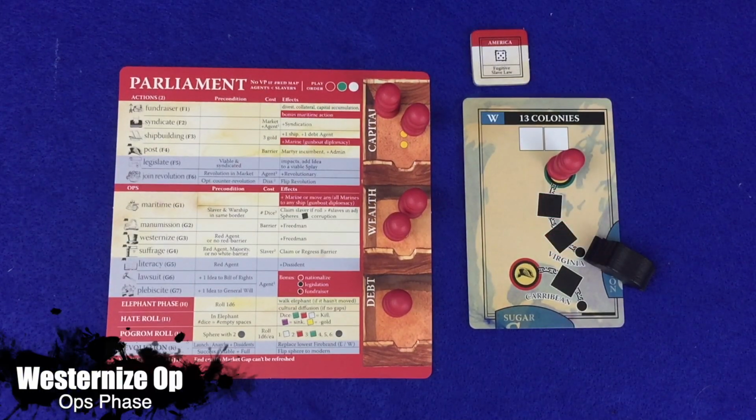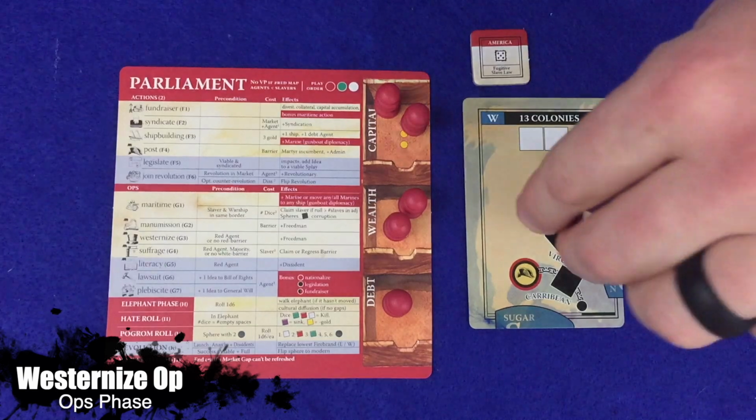The Westernize Op is an elephant op. It liberates a slave by placing a meeple of the player's color from the pool.